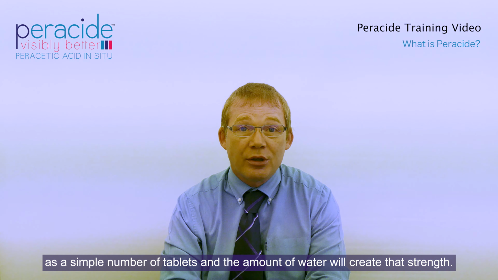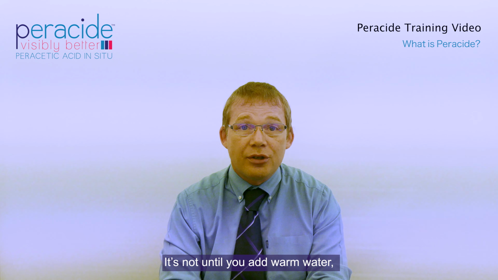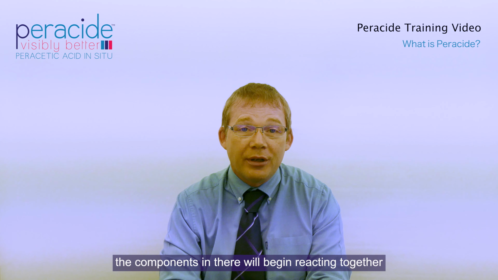The tablets are stable whilst dry. There's no peracetic acid in the dry tablets. It's not until they're added to water that the components in there will begin reacting together and form peracetic acid in situ. Peracetic acid is an incredibly potent biocide. In the laboratory tests that we performed at 4000 ppm, it is sporicidal in 15 seconds to a log-7 kill rate. So in 15 seconds, it will take out 99.99999% of spores.